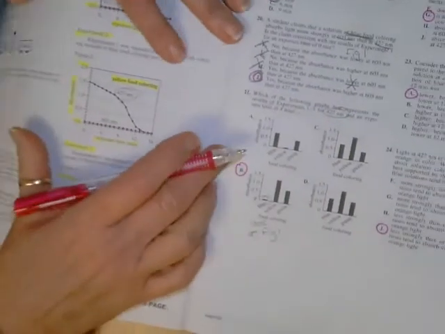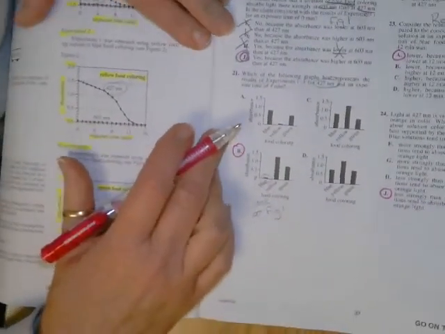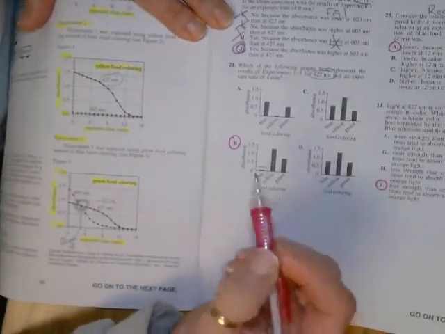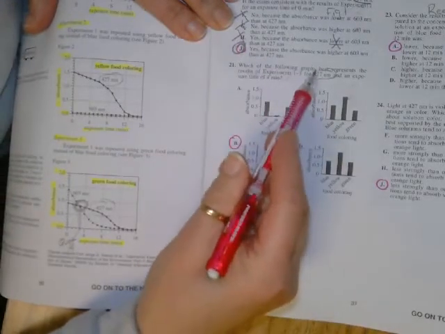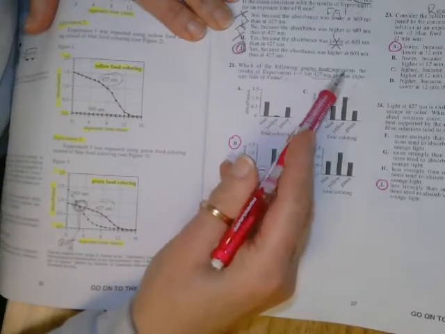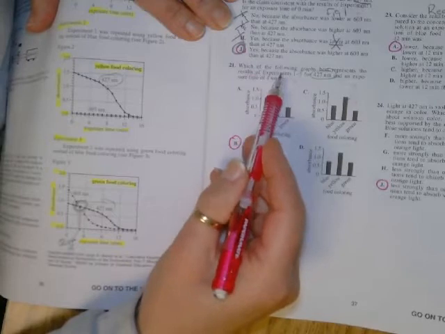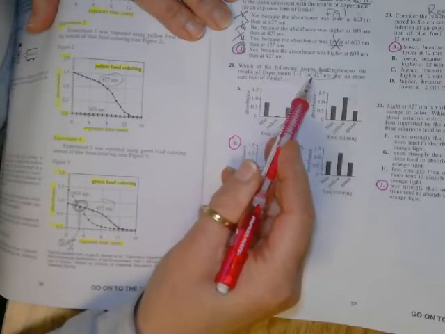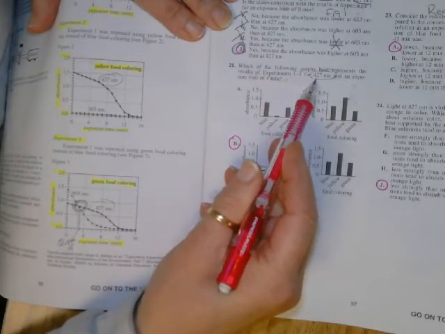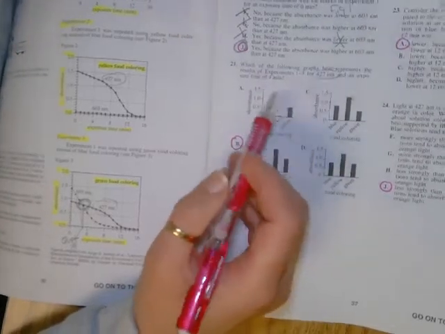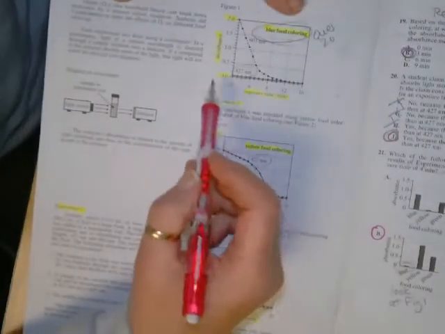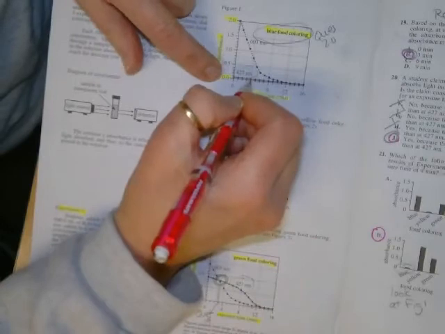All right, 21. Which of the following, and this is another one of those graphs, you will at least find one of these on your ACT science portion somewhere. Which of the following graphs best represents the results of experiments 1 through 3 for 427 nanometers, an exposure time of 4 minutes? Let's look at 427.